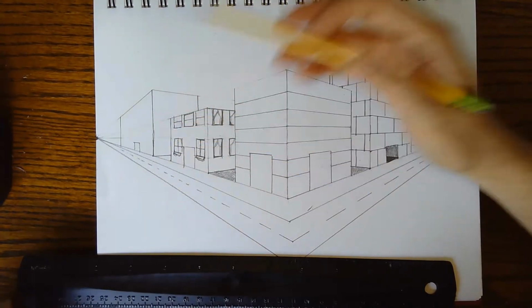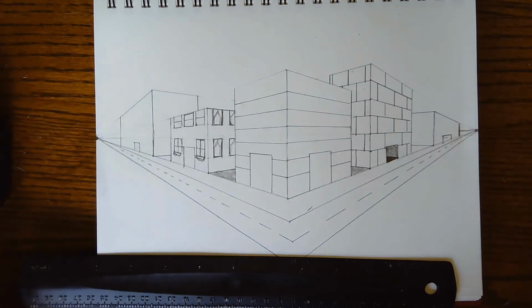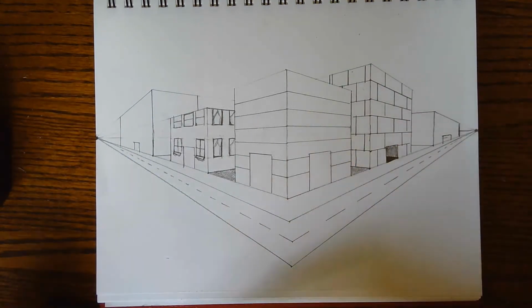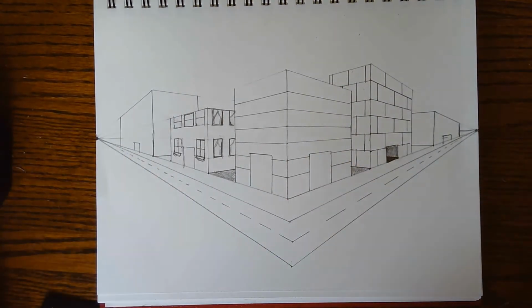You can add bricks or windows or glass or whatever you want to the other sides. These should give you some really basics on how to start your city.